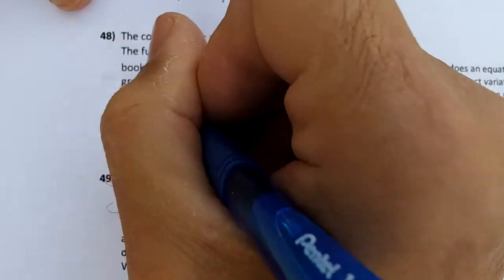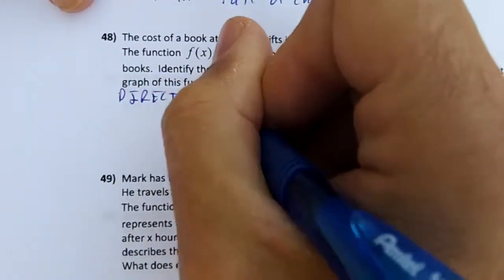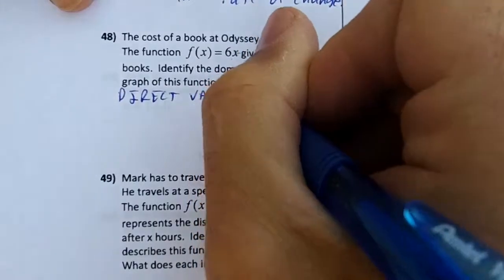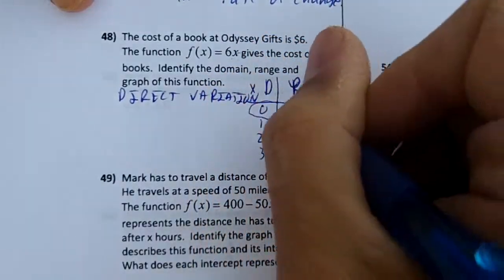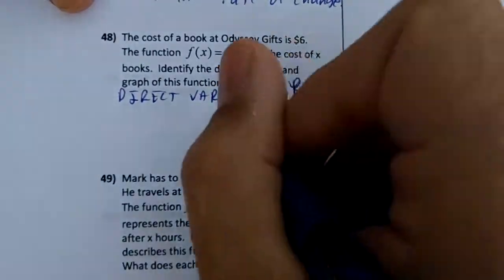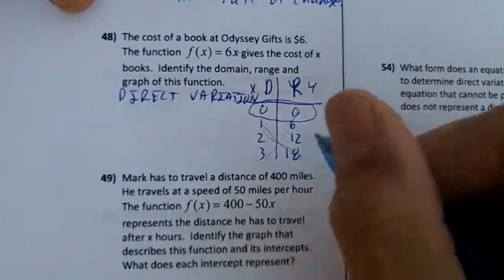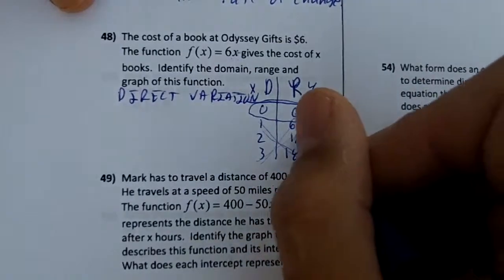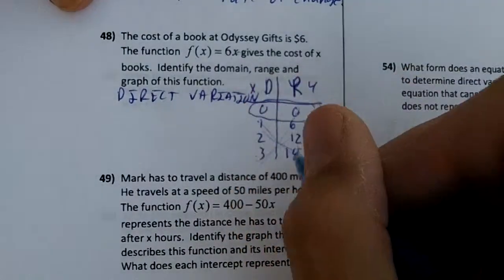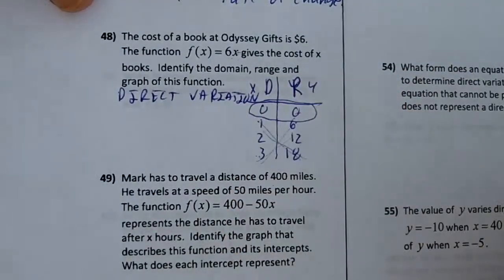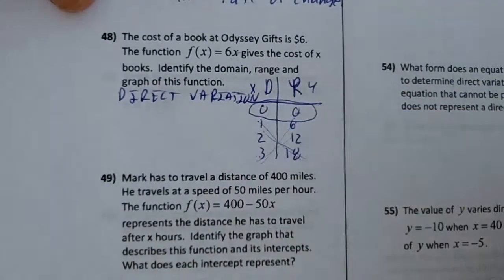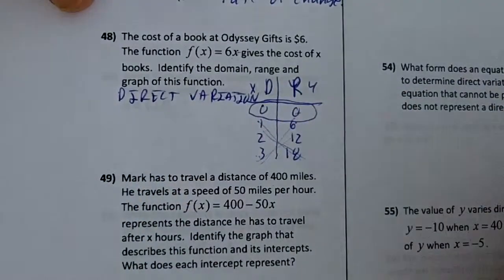Notice that this would have direct variation because the 0 term is equal to 0. When your starting number is 0, they have direct variation, and the cross products are equal, aren't they? 2 times 18 is 36, 12 times 3 is 36, 1 times 18 is 18, 6 times 3 is 18. So the table is proportional because it has direct variation.